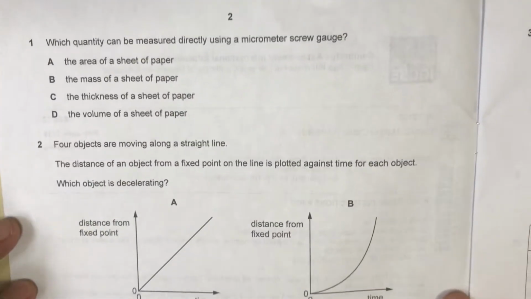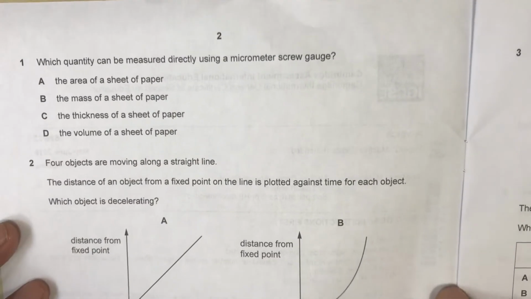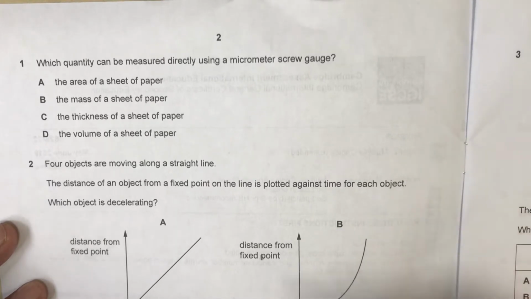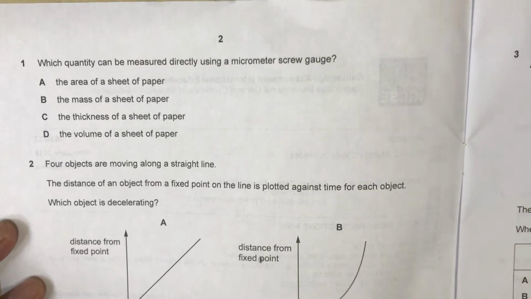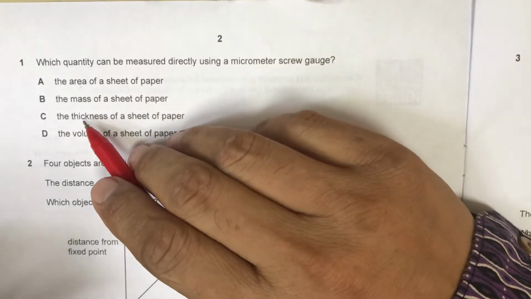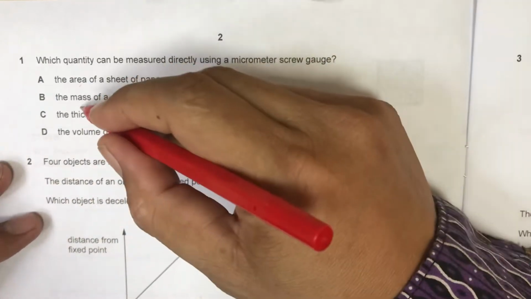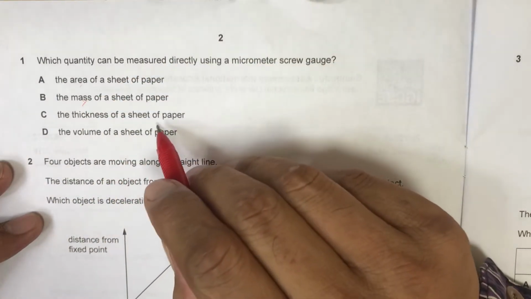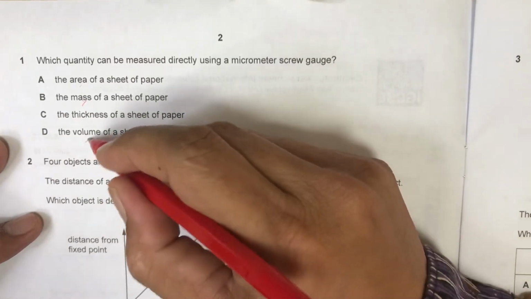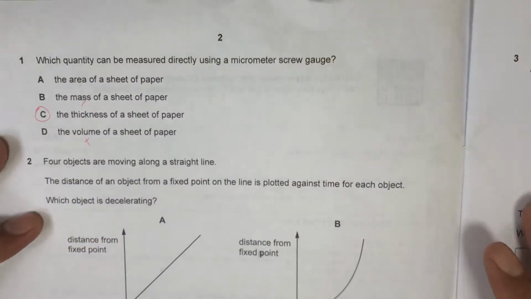Number one: which quantity can be measured directly using a micrometer screw gauge? I think the area is not the correct answer. The mass also not. The thickness of the sheet of paper, I think this is correct, and the volume is still not correct. Yes, the answer is C.